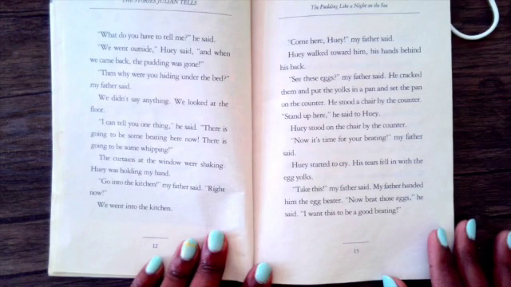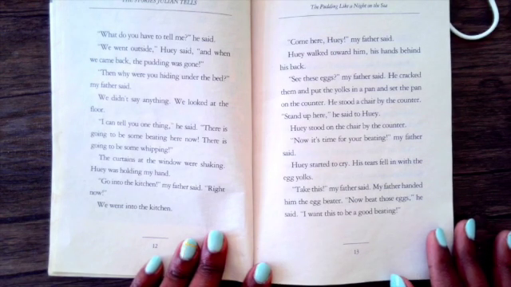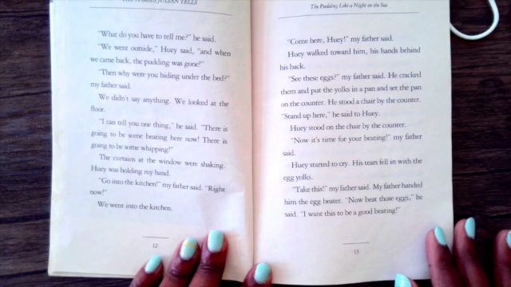"What do you have to tell me?" he said. "We went outside," Huey said, "and when we came back, the pudding was gone." "Then why were you hiding under the bed?" my father said. We didn't say anything. We looked at the floor.